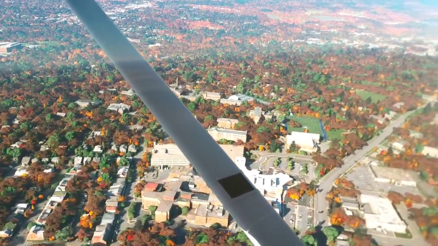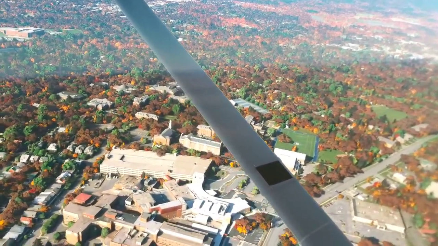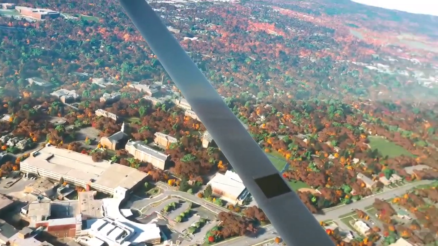This is a one-for-one recreation. That's Frederick Memorial Hospital. That's how it looks in real life.